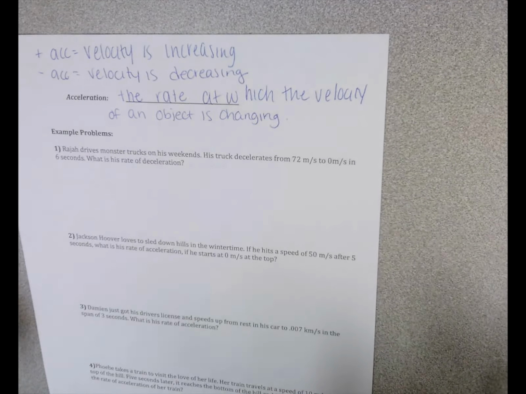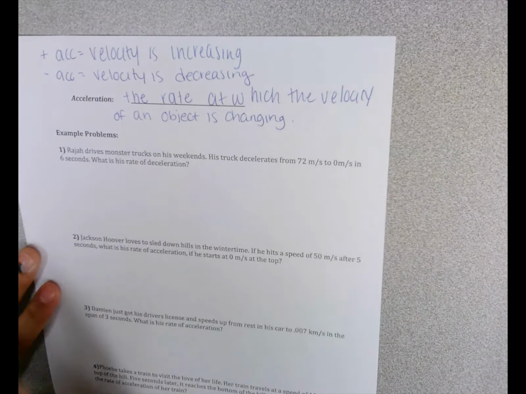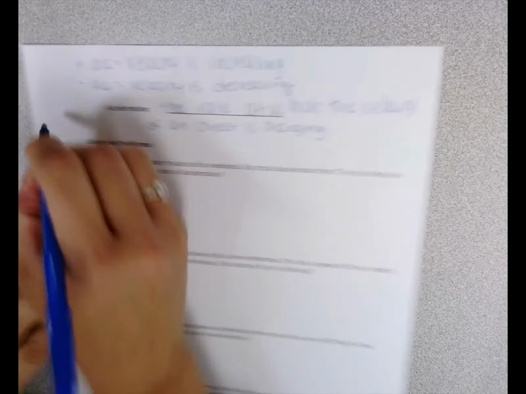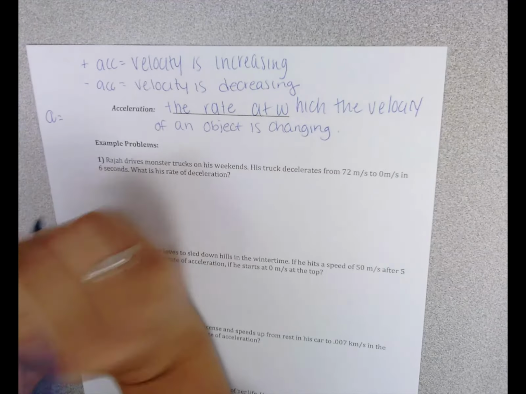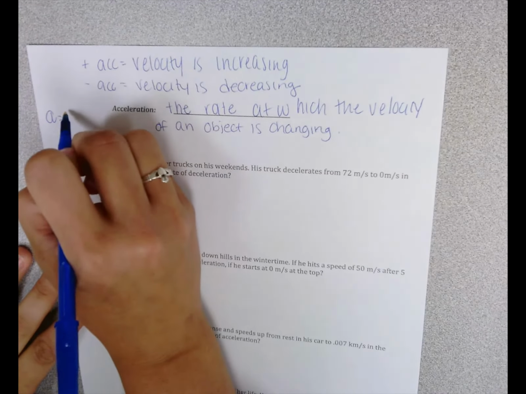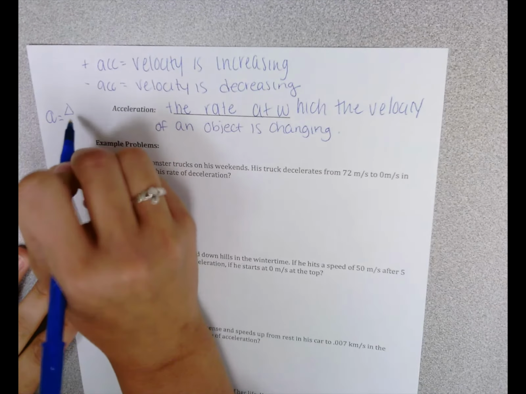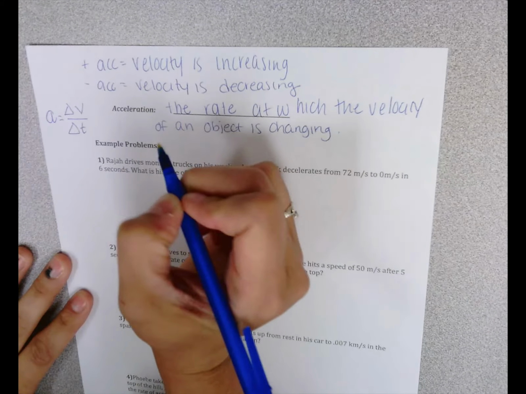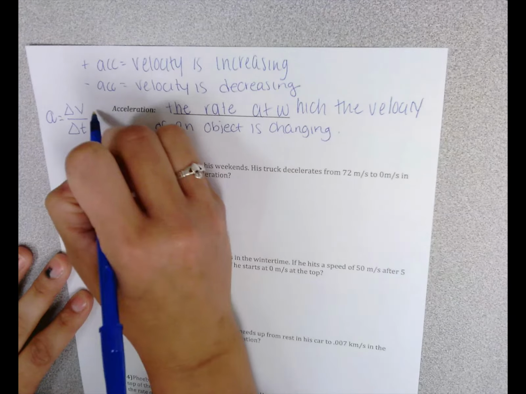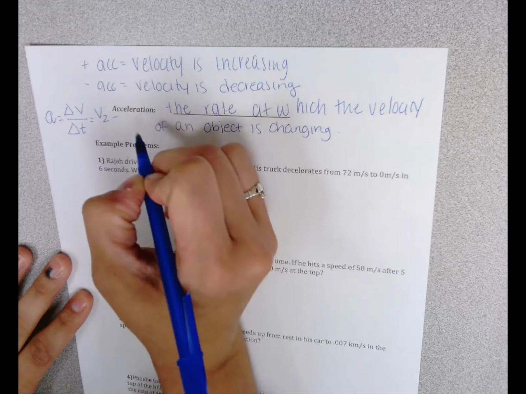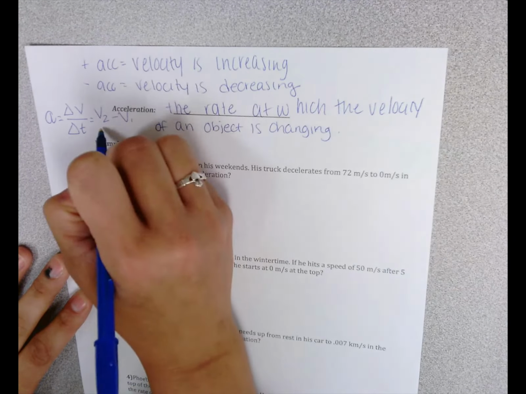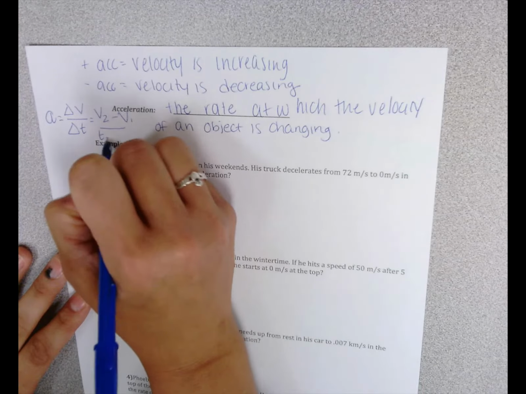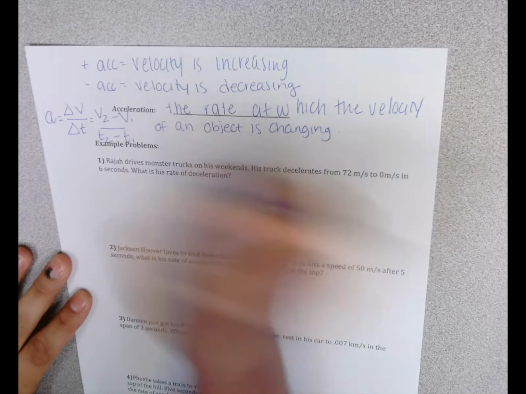And let's talk about the equation for acceleration. All acceleration is a equal to delta, which just means change, in velocity over the change in time. Or the way I personally like to write it is the final velocity minus the initial velocity over the final time minus the initial time.